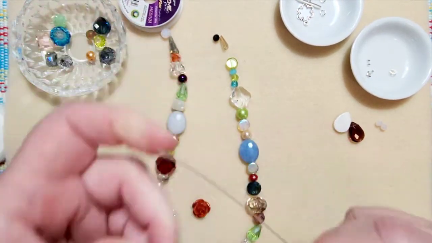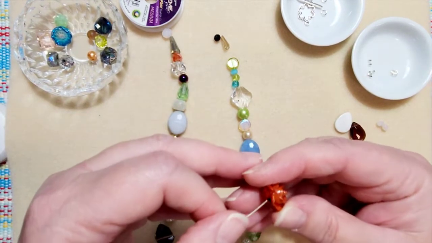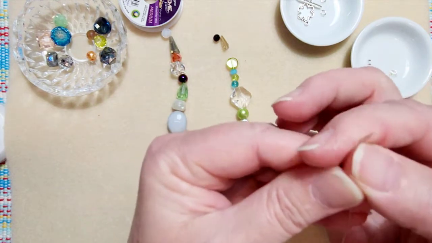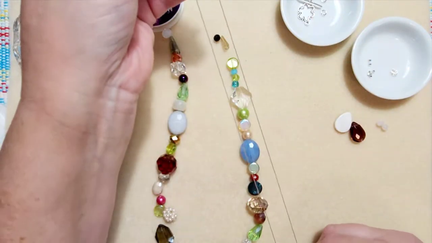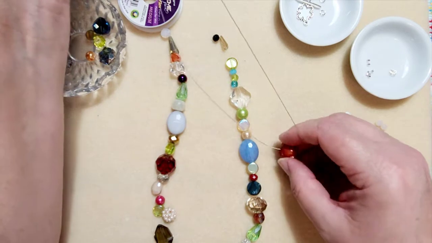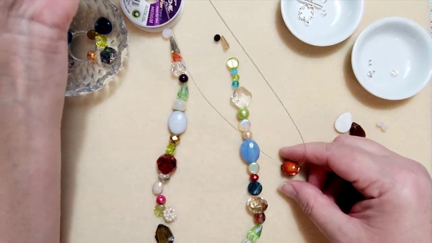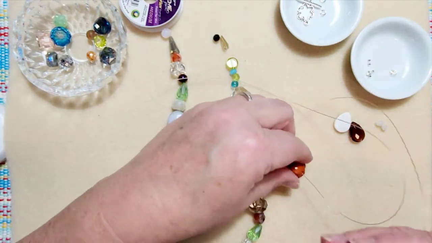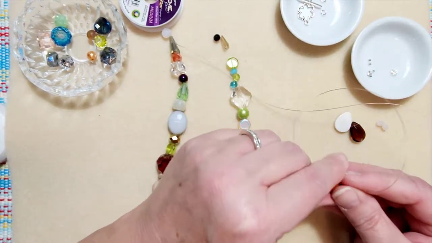my necklace. So the way to achieve that is to go through this bead once, and it needs to be even on your beading wire. There we go, see that? And then I'm just going to feed opposite ends each through that hole again.